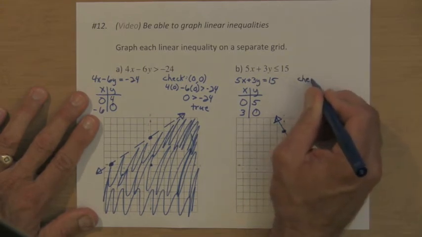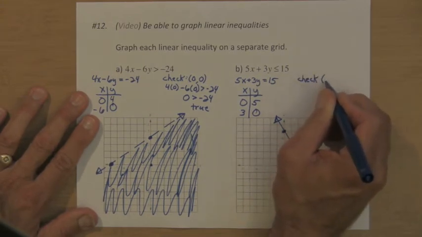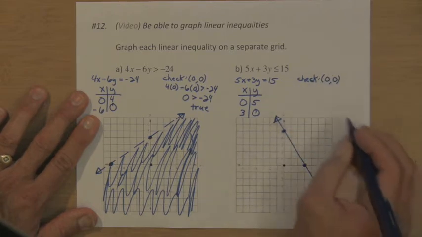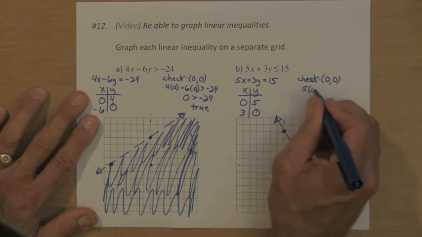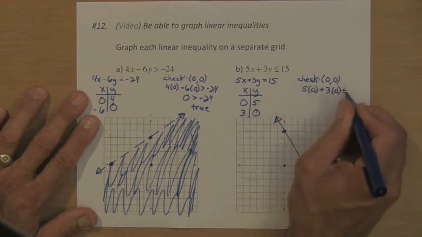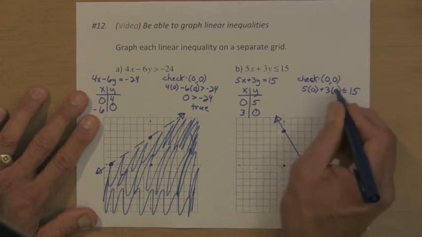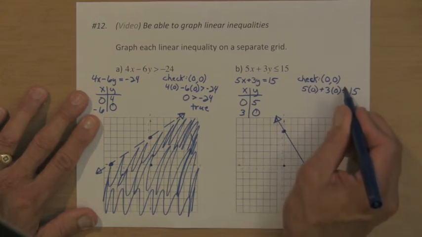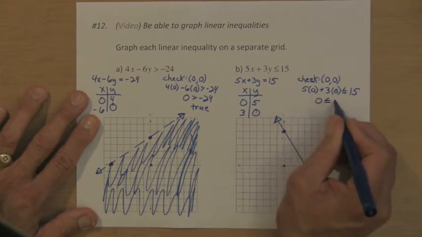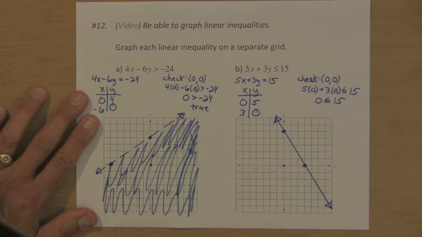And math with 0 is fairly straightforward. So I'm going to check this point, 0, 0, and see if it works. Is it really a solution to the original problem? 5 times 0 for x, and put in 0 for y, and see if this is a true statement. Is 5 times 0 plus 3 times 0 less than or equal to 15? 5 times 0 is 0, 3 times 0 is 0, all of that gives me 0. Is 0 less than or equal to 15?